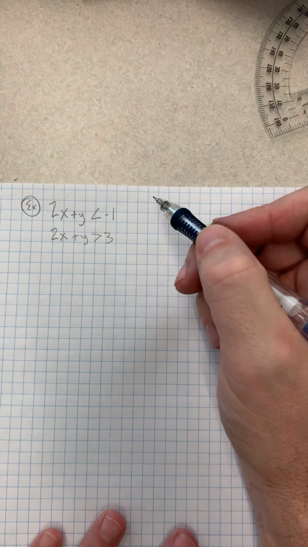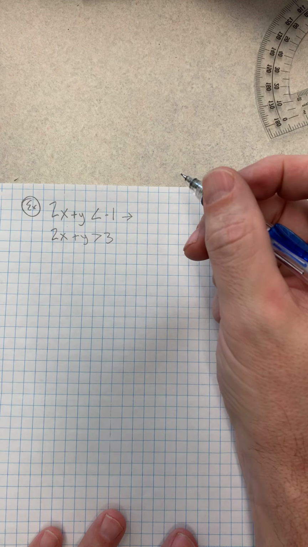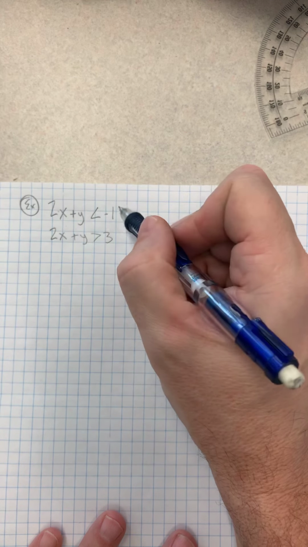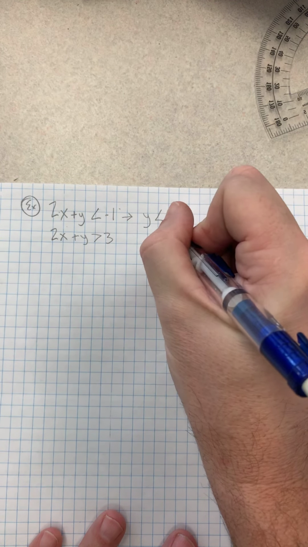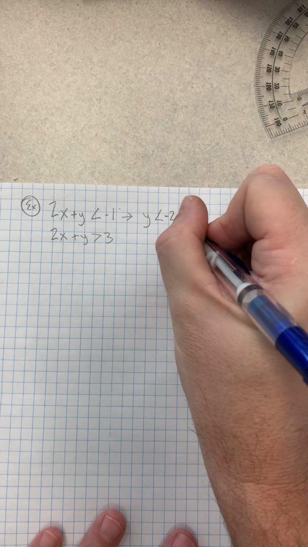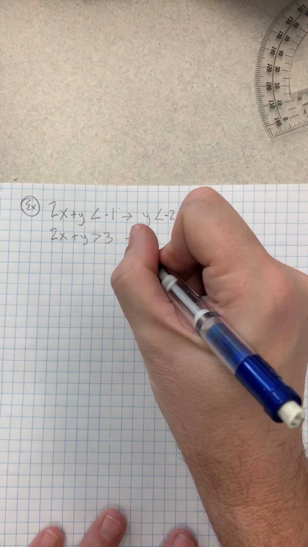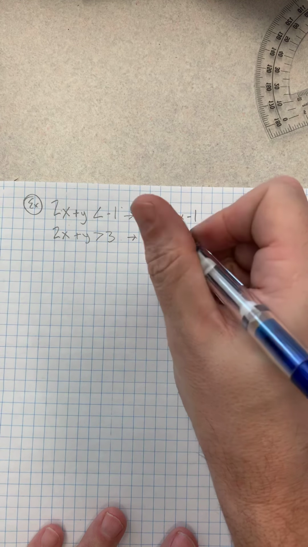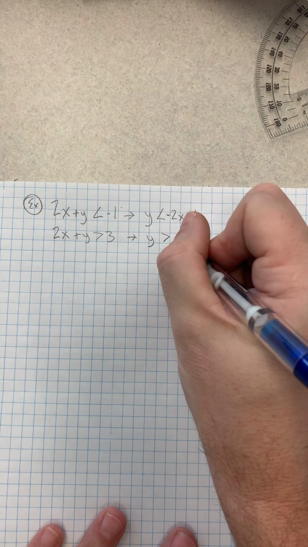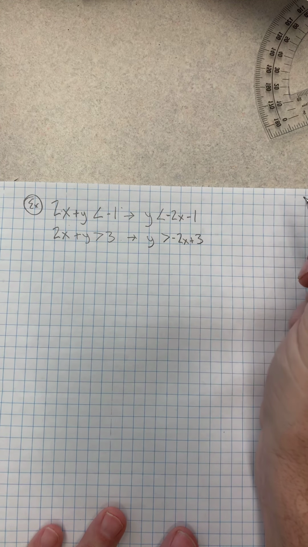In order to graph, I want it to look like y equals mx plus b. I'm going to move this 2x over, so it's going to leave me with y is less than -2x minus 1. I will do the same for this one. This 2x has got to come over here. y is greater than -2x plus 3.